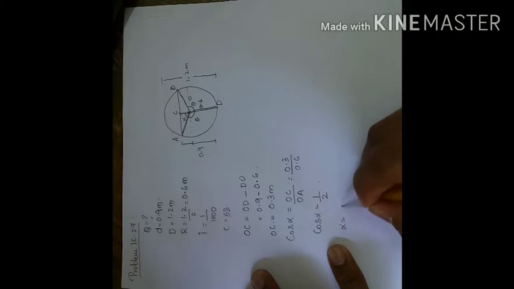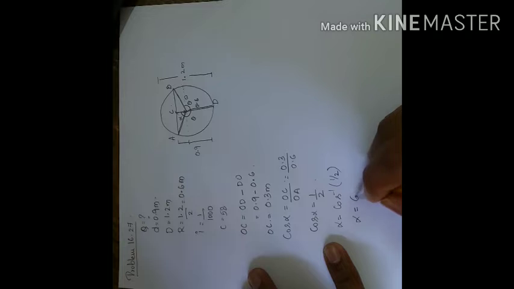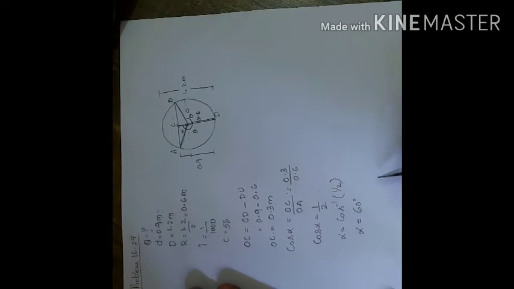So alpha is cos inverse of 1 upon 2, so alpha is equal to 60 degrees. Now converting this to radians, 60 into pi by 180, so that becomes 0.667 into pi.